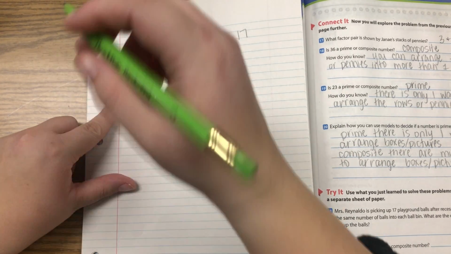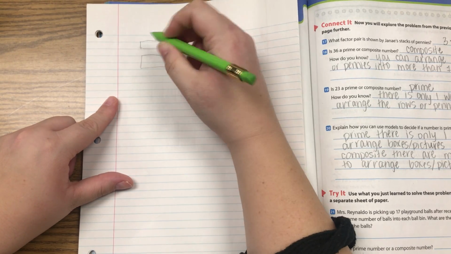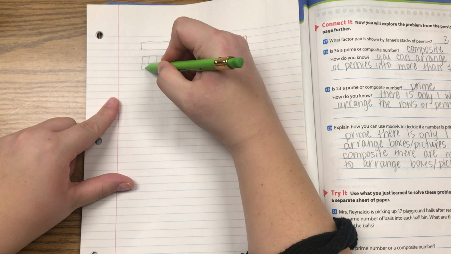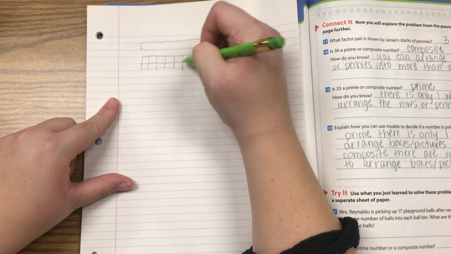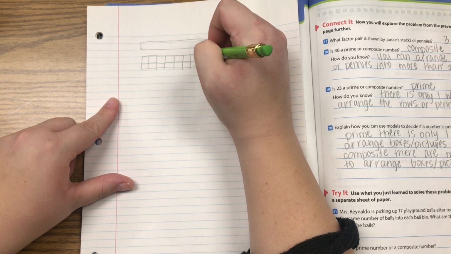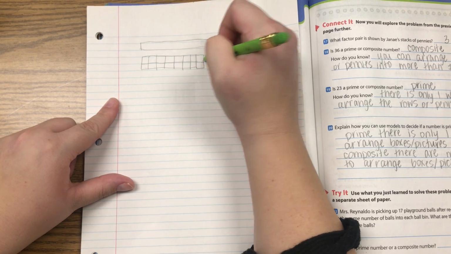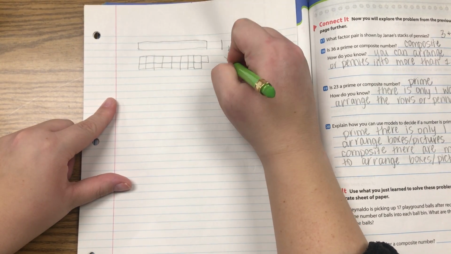What about 2? If I try to do 2, I get 2, 4, 6, 8, 10, 12, 14, 16, and then 17. So that would not be equal. So 2 does not work.